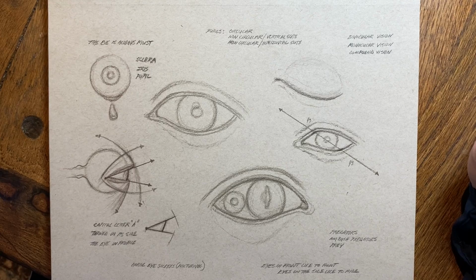So, typically speaking, there are three types of vision in the animal kingdom. There's binocular vision, monocular vision, and compound vision. Humans and the greater primates and a number of mammals, it varies, but typically have binocular vision. That's the eyes are usually in the front of our head. It gives us a great deal of the ability to see with depth and so forth.